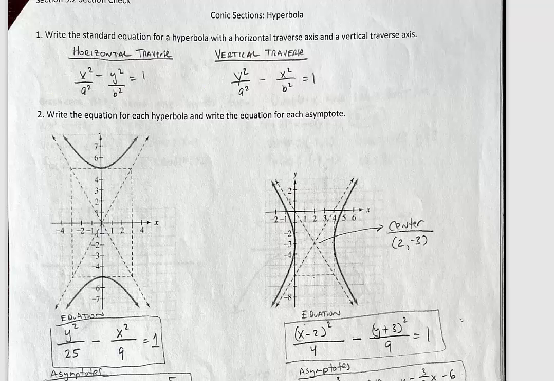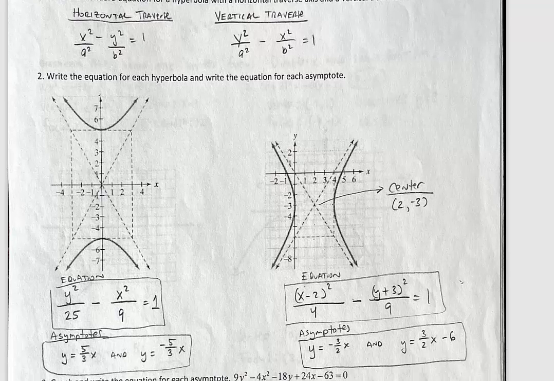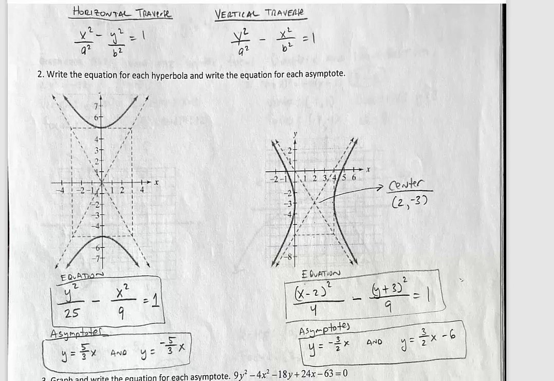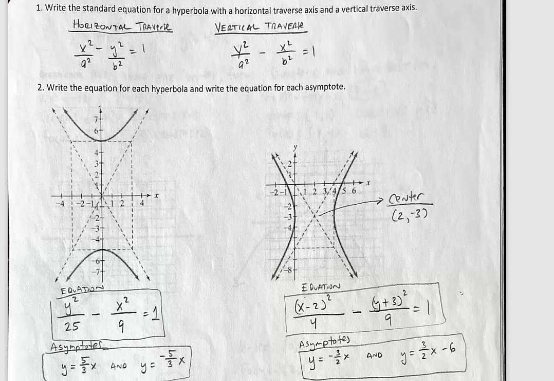All right, let's take a look now at question 2. Write the equation for each hyperbola and write the equation for each asymptote. Let's scroll up here a little bit so we get the equation in there. Okay. So we're looking at this first guy here. We notice that it's going to be a vertical transverse. So we're looking at this equation here.